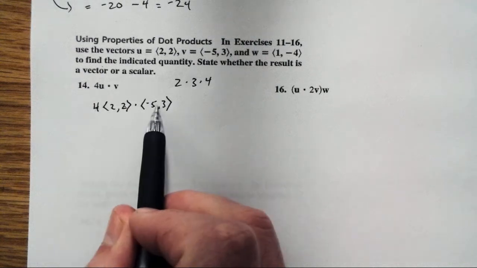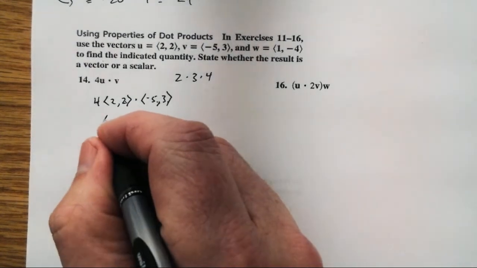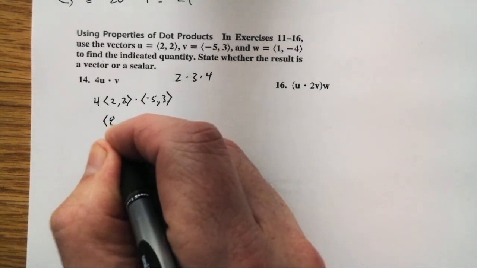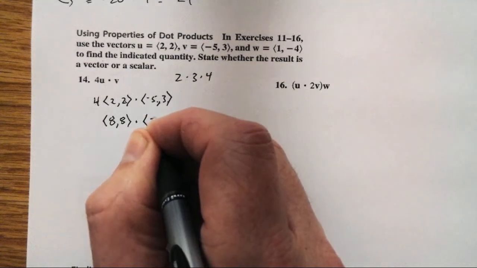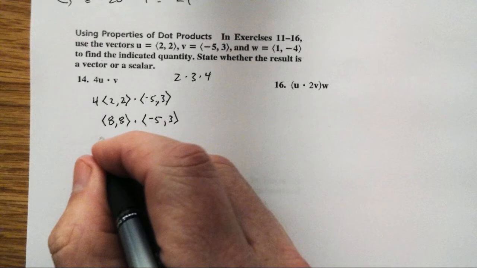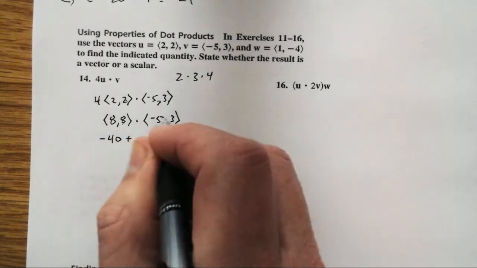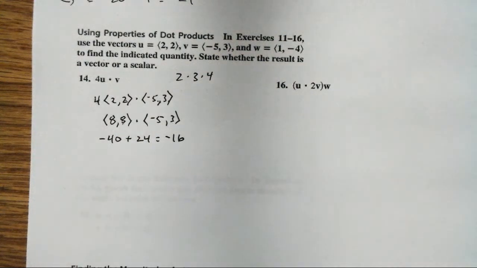Or we could multiply 4 into the -5, 3. I'm going to go ahead and just do it in the order left to right. So we get 8, 8, dotted with -5, 3. And we get 8 times -5, -40, plus 8 times 3, 24. We get -16.